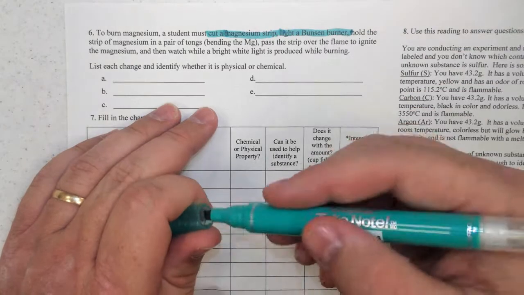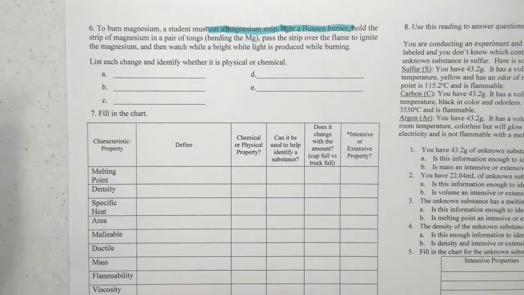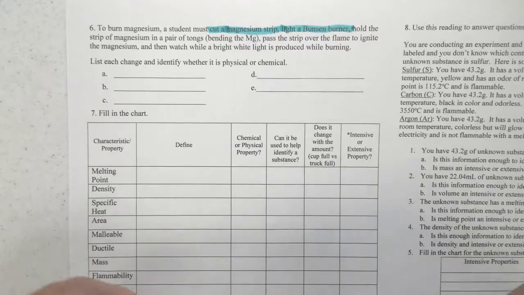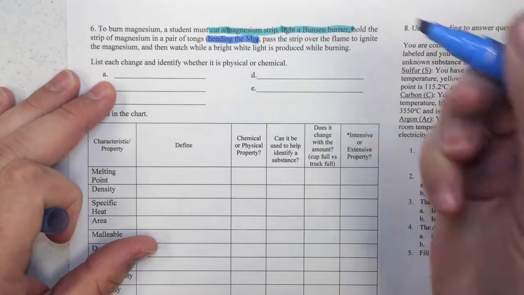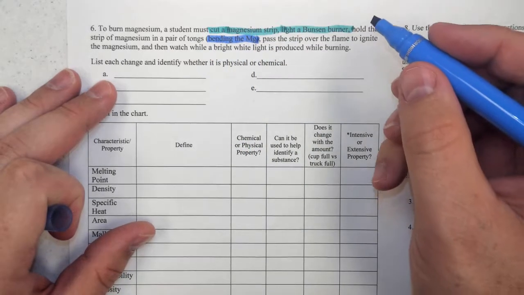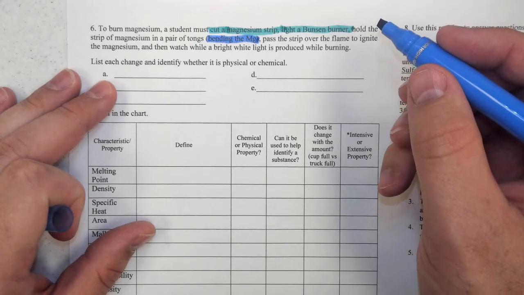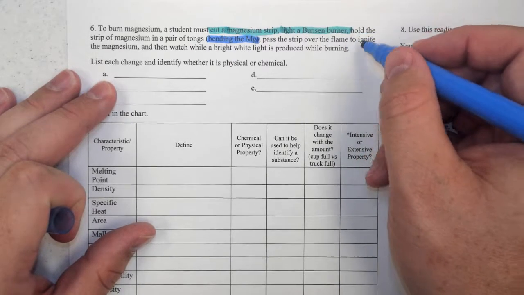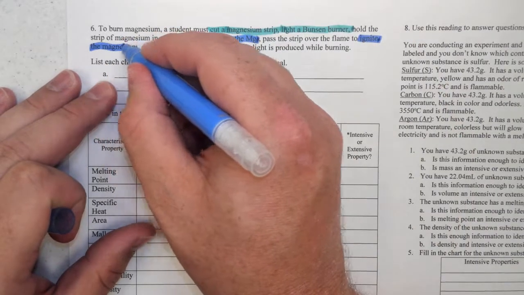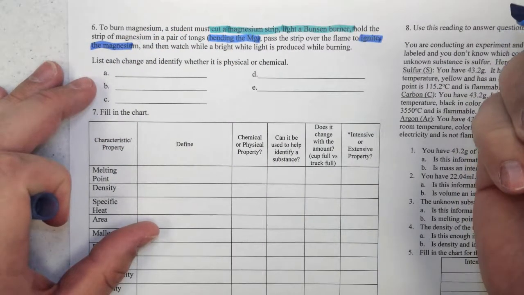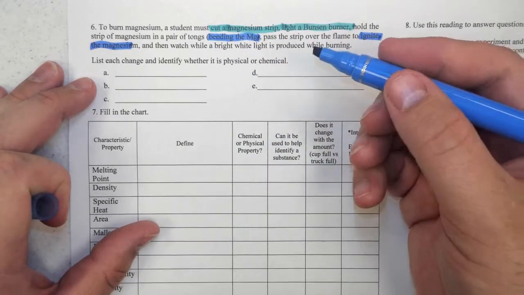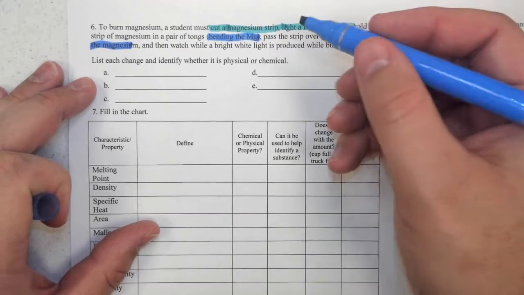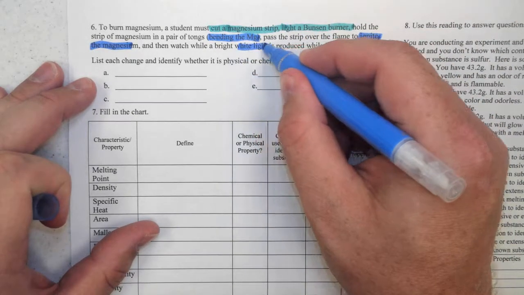We have bending the magnesium to hold it. We have pass the strip over the flame to ignite the magnesium. So ignite the magnesium. And so right now we have 1, 2, 3, 4, and a white light is produced.